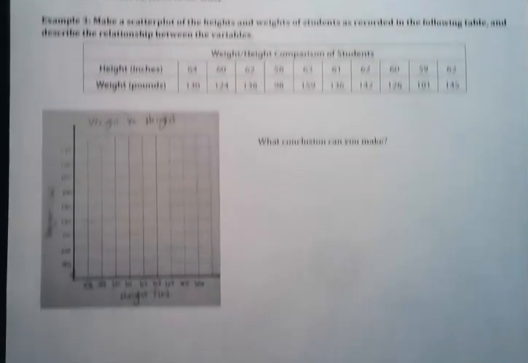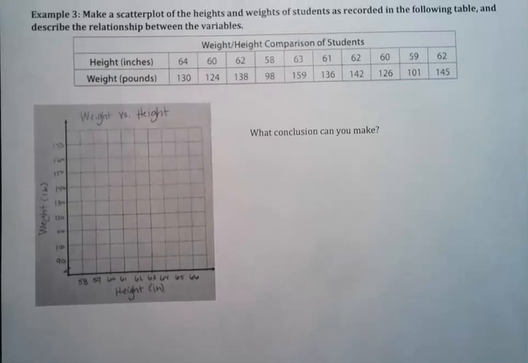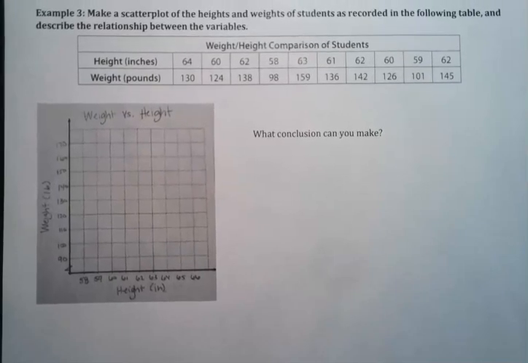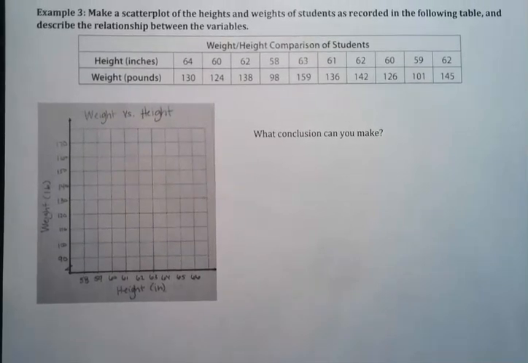And that's what we're going to look at, using that data to create scatter plots. All right, so example 3 says, make a scatter plot of the heights and weights of students as recorded in the following table and describe the relationship between the variables. I've already got the chart set up for you. Your height in inches is our X variable. Notice I'm starting at 58 here. So 58, 59, 60, I'm going up by 1.